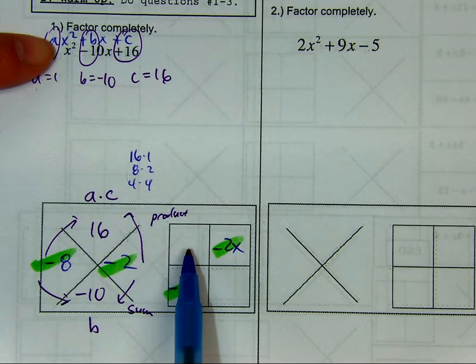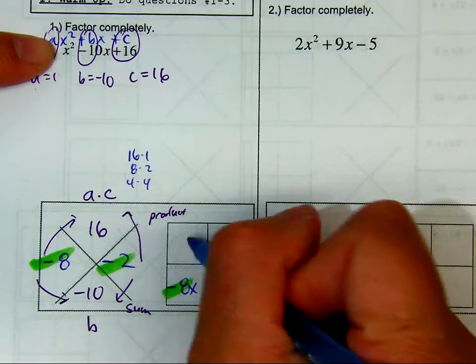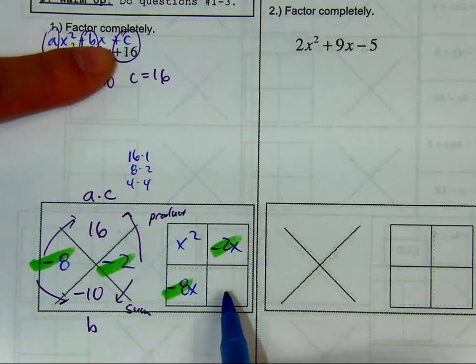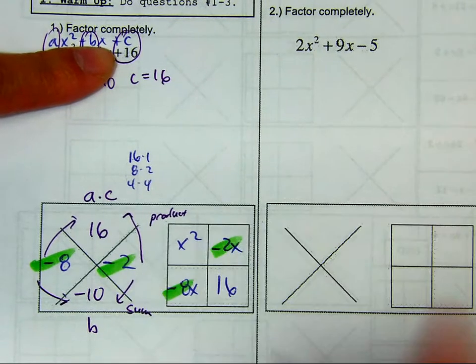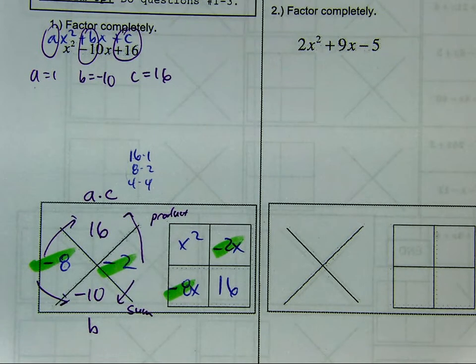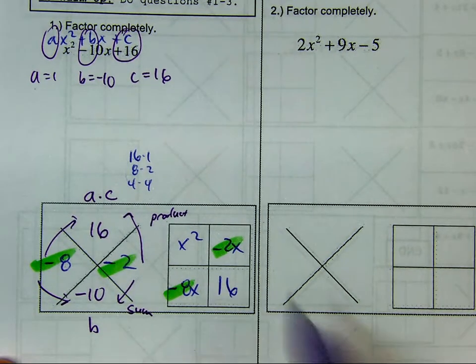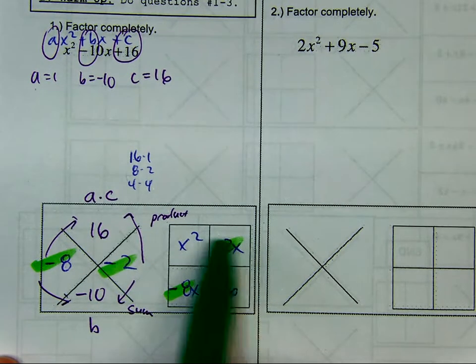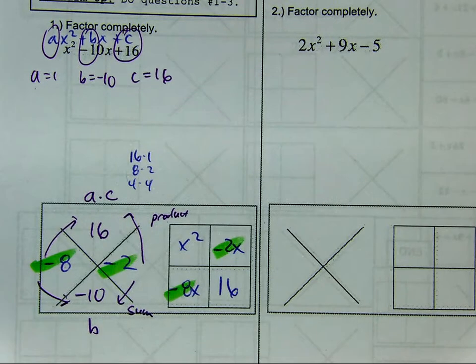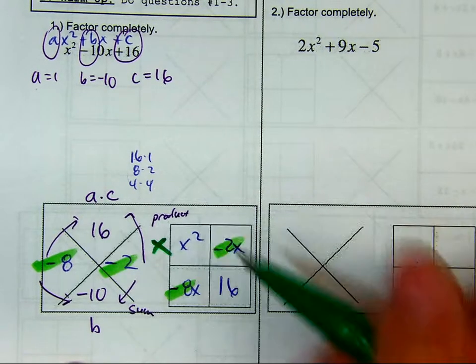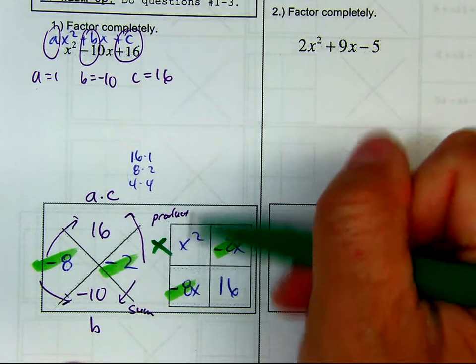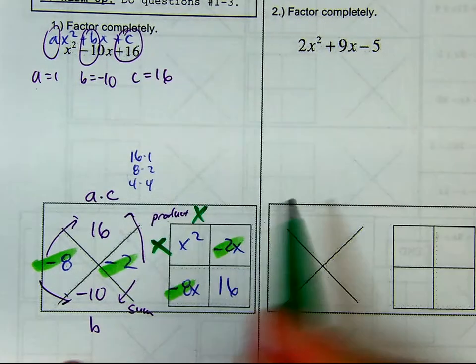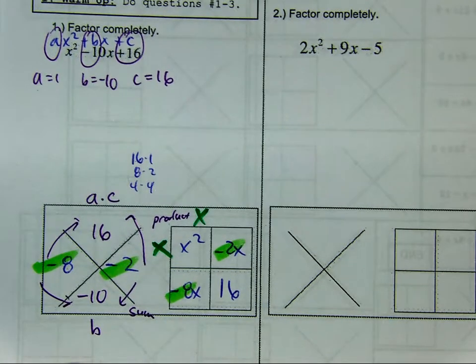Always in the first box here on the top left, you're going to put in the x squared, and then the last term you're going to put in 16. And now I'm just going to take out the greatest common factor for each of these. Class, what is the greatest common factor here? Just an x. How about the greatest common factor here? And you can check x times x equals x squared.